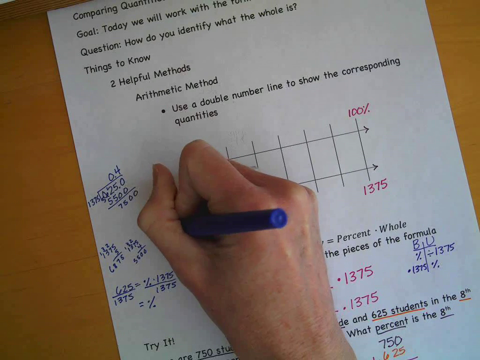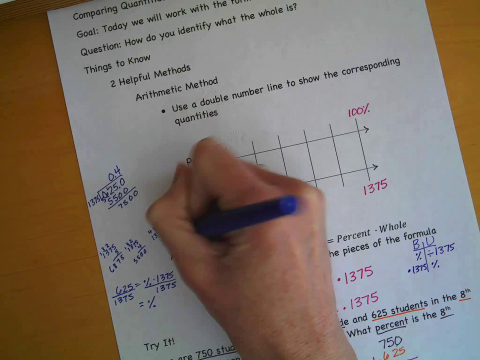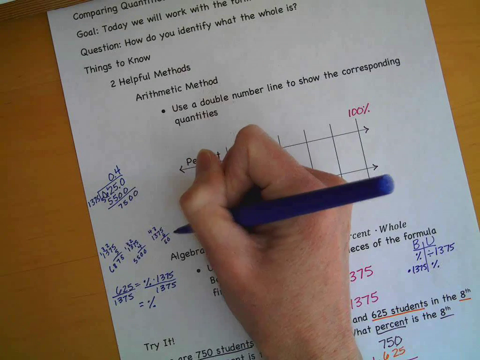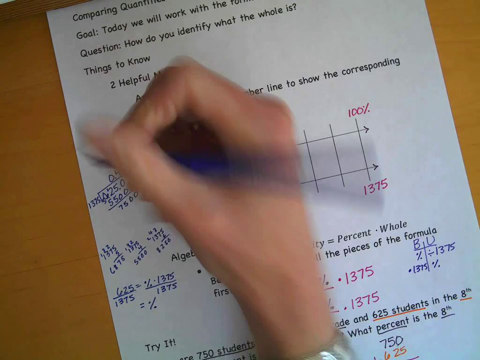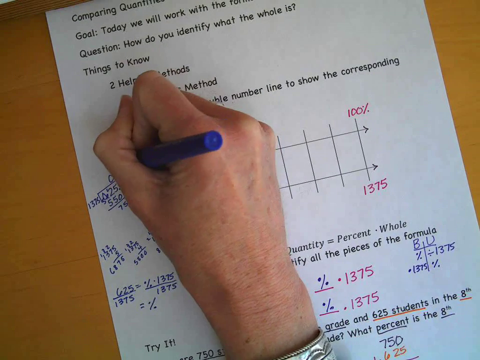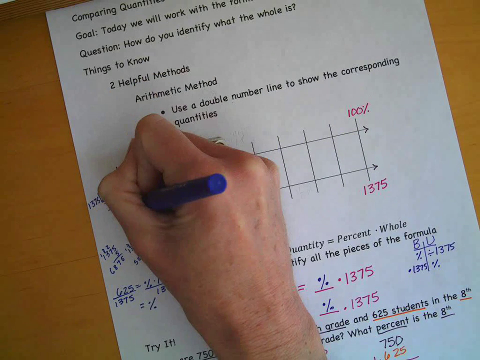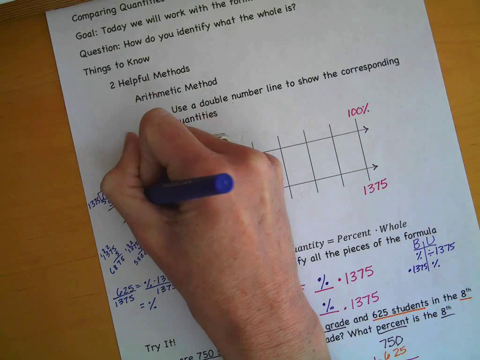How about 6? Try 6, that comes out to 8,250, so that's way too high. So now the next one has to be a 5. 6,875.